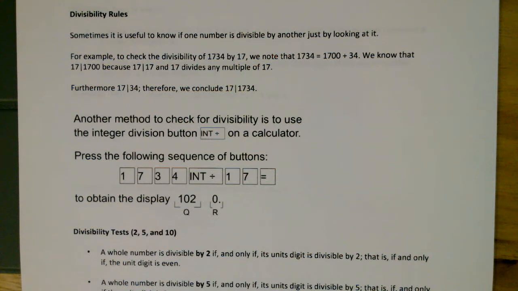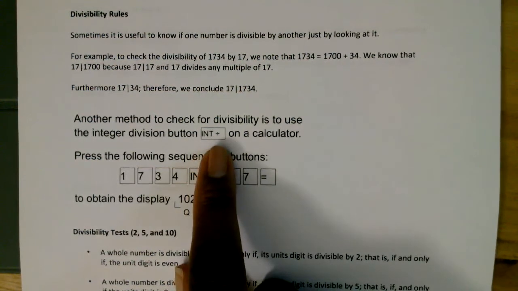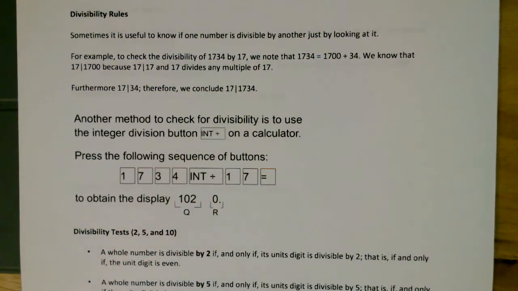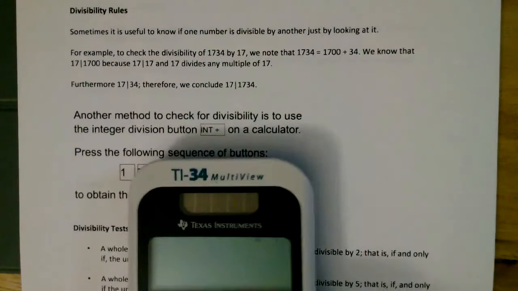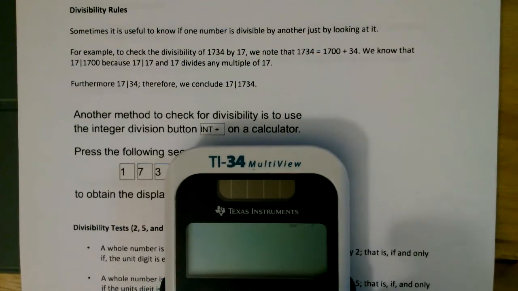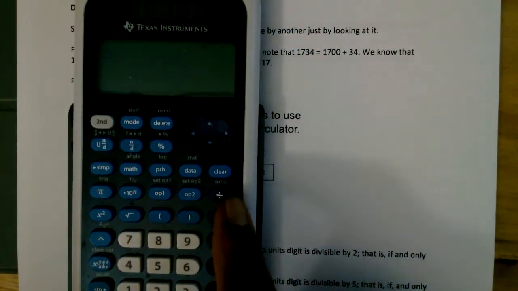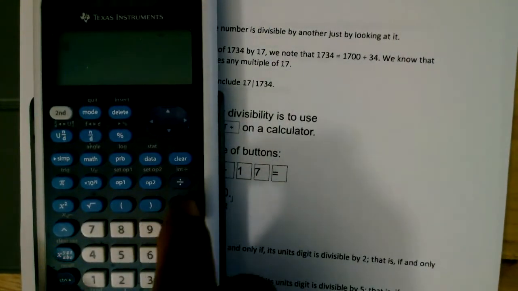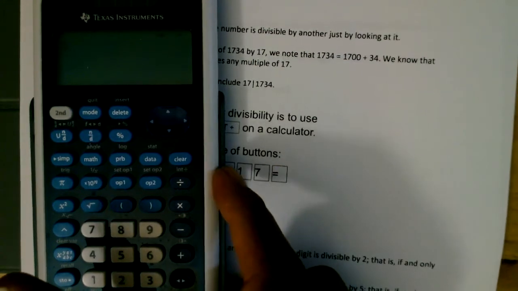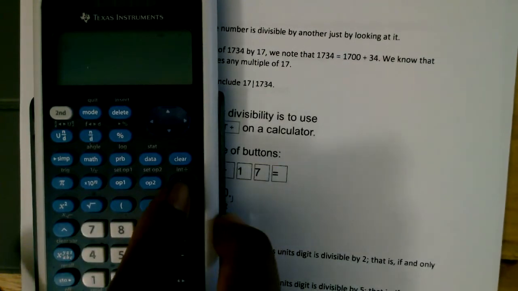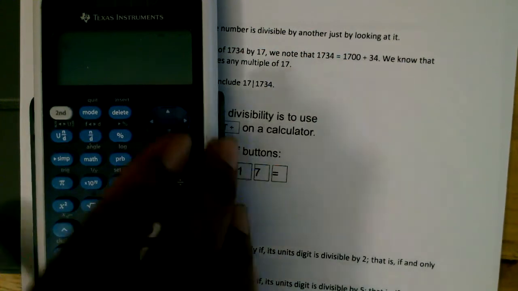And another method to check for divisibility is to use the integer division button, or the INT division, on a calculator. In this case, I do have a calculator. It might be hard for you all to see, but this calculator, the TI-34 MultiView, does have a button that says INT divide right above the division key. To get to that, you have to press the second key and division.